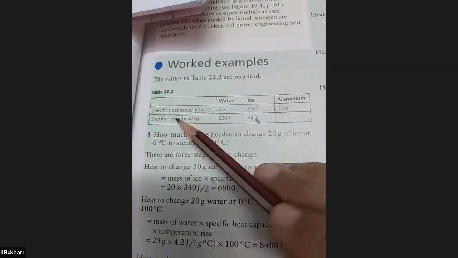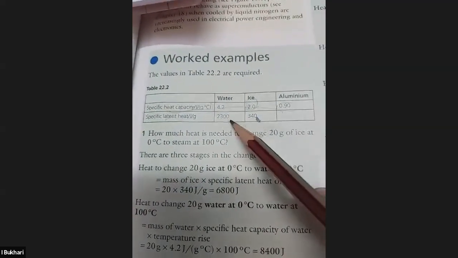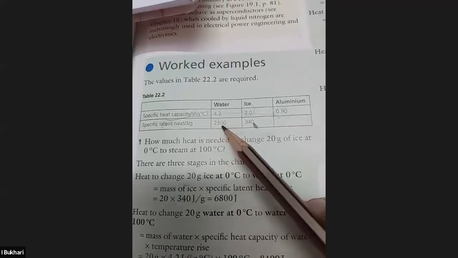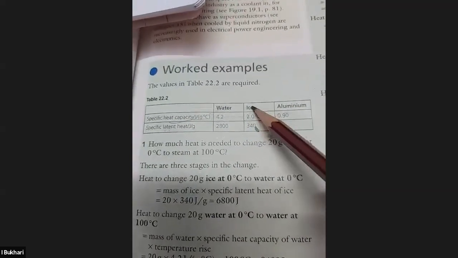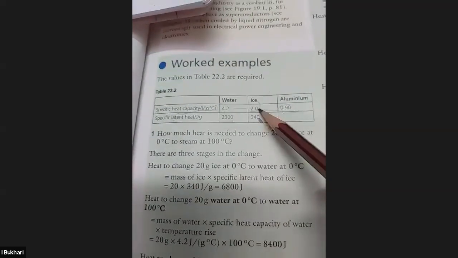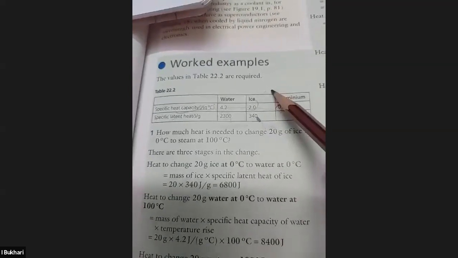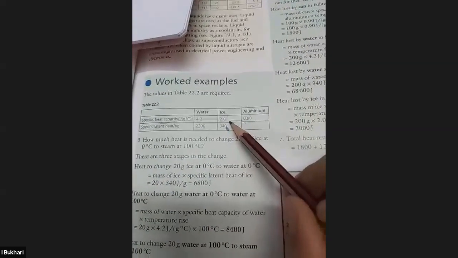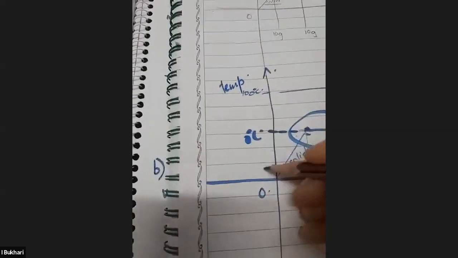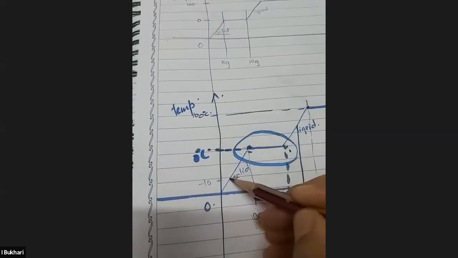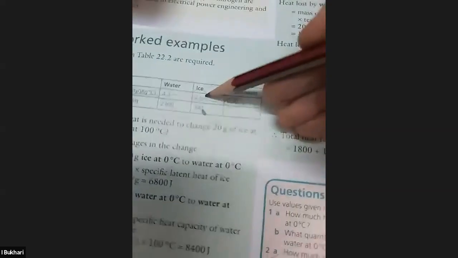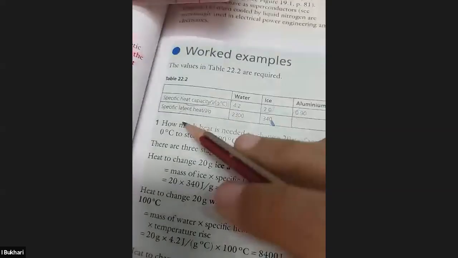And specific latent heat. This is latent heat. That means when the water changes its state, meaning it will vaporize, this is the latent heat of vaporization. This is the specific heat capacity for ice. That means change in temperature of ice without change in state, without melting. For example, from -10 to 0, it is still ice. So there is no change of state. We're just increasing the temperature of solid ice. In that case, you will use this value.